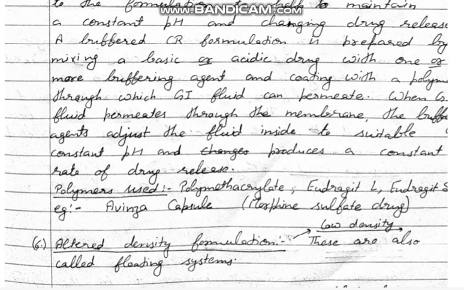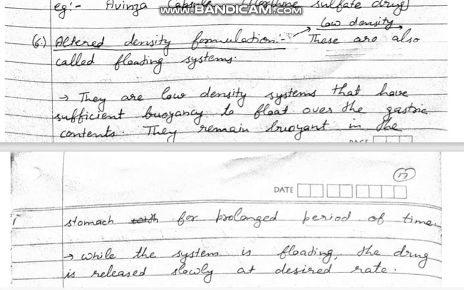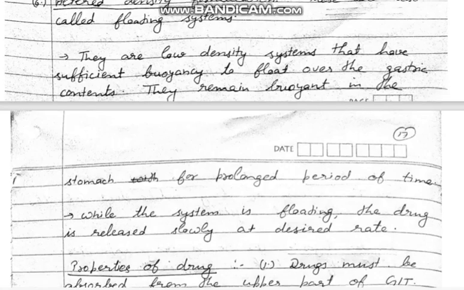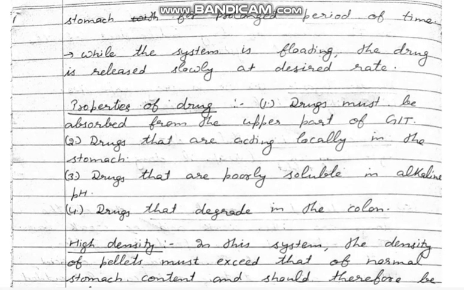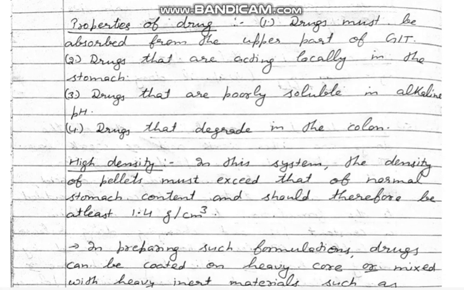Last method for making CDDS is low density and high density. In the low density formulation, we are going to convert our drug into a very low density formulation, and if the drug is present in a low density formulation, then it will float in our stomach or intestinal part for a longer period of time, and while residing there it will slowly release the drug. What are the properties of a drug for behaving in such a formulation? Drug must be absorbed from the upper part of the GIT. Drug should act on the stomach. Drug should be poorly soluble in alkaline media. Drug that degrades in the colon.